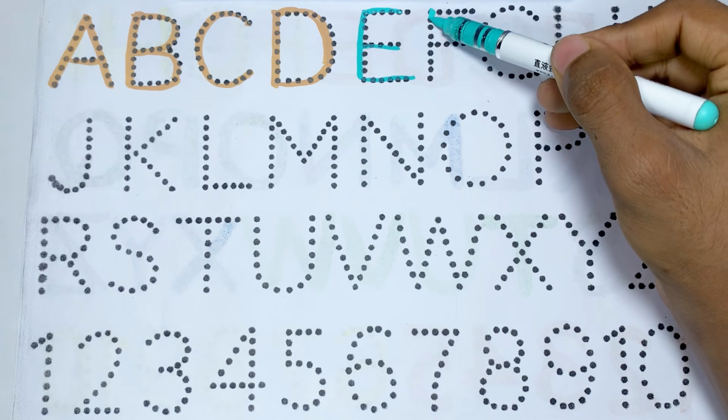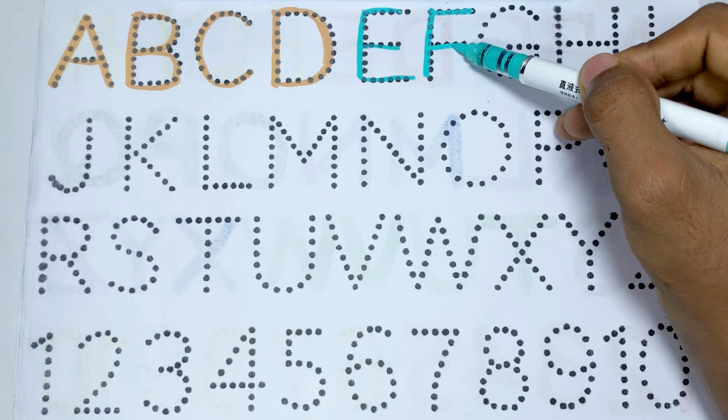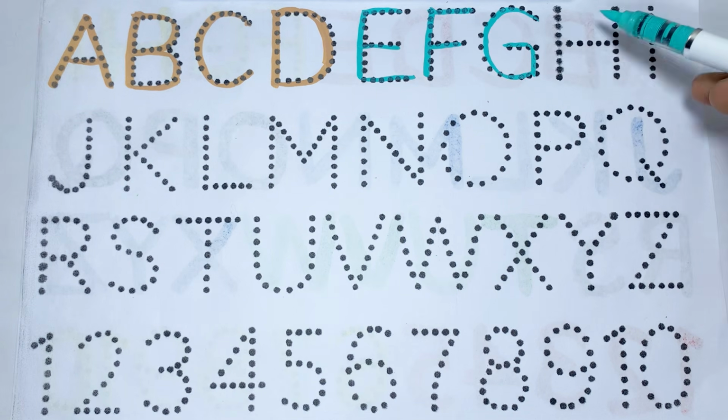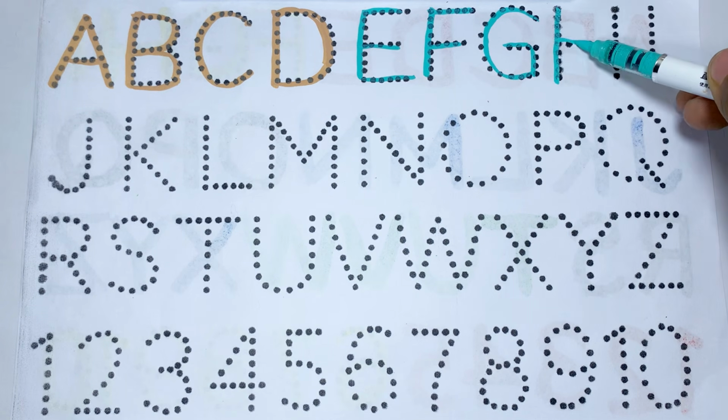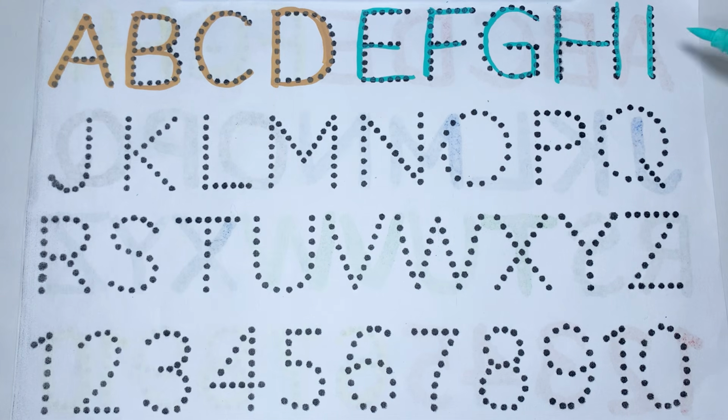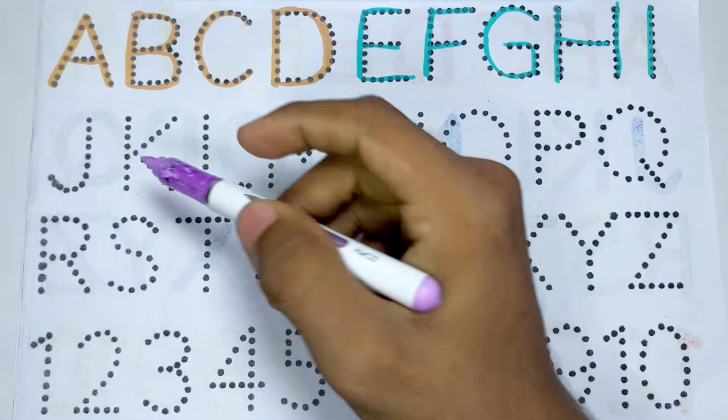E for elephant, F for fish, G for goat, H for helicopter, I for ice cream. Okay, so now you draw J, and you use purple color.